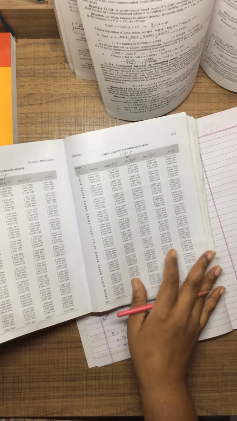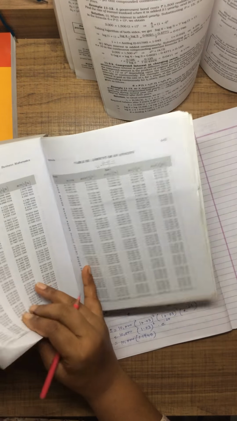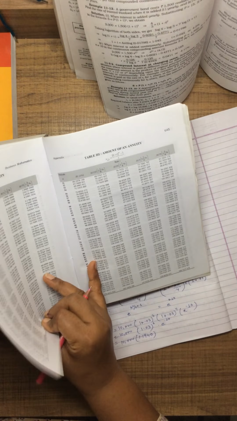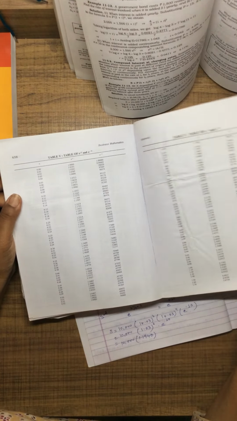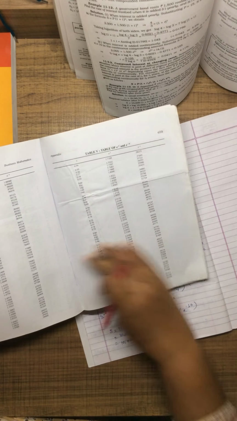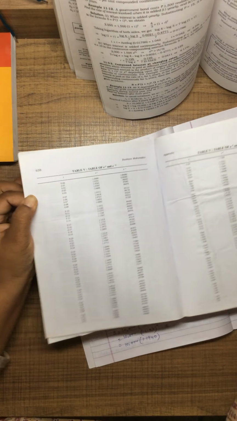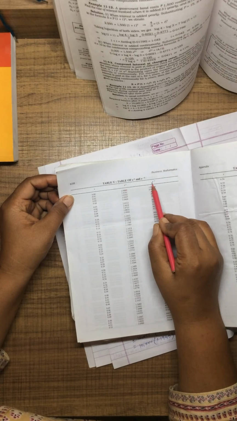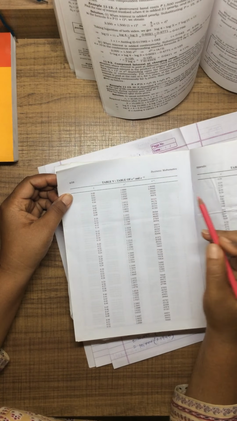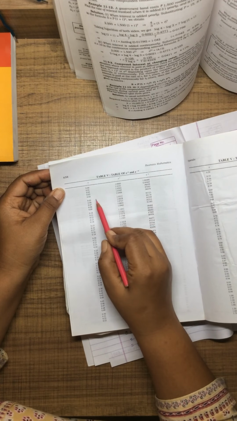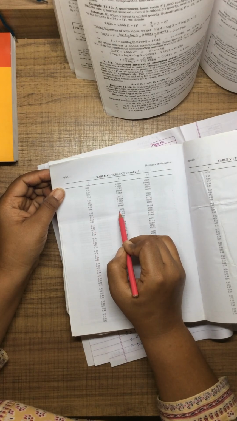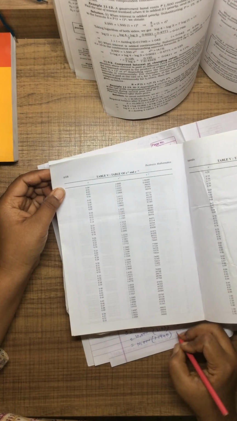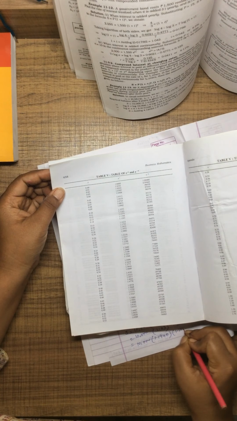And the values of e will also be given in the table. e to the power of 0.10, let me see, here it is, table 5, e raised to power x, and x is 0.10, it is 1.1052.